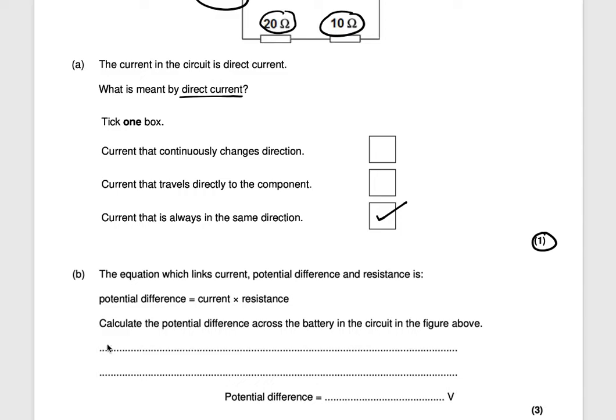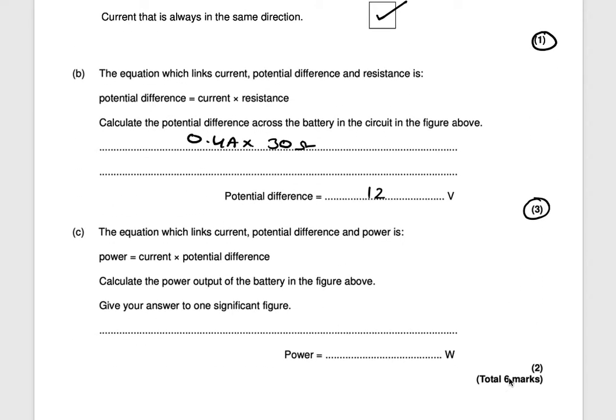So all we do is multiply 0.4 amps by 30 ohms. You can just type this into your calculator: 0.4 multiplied by 30, that's going to give you 12 volts for 3 marks.